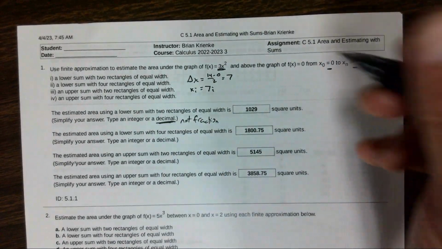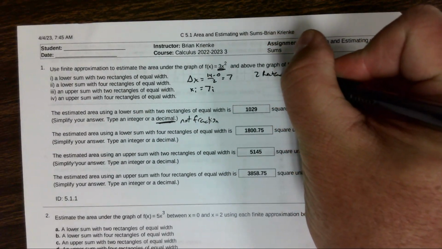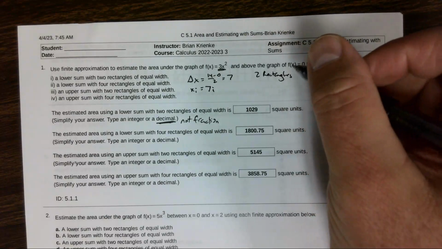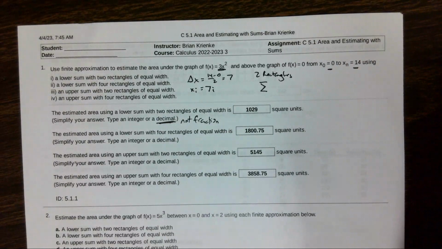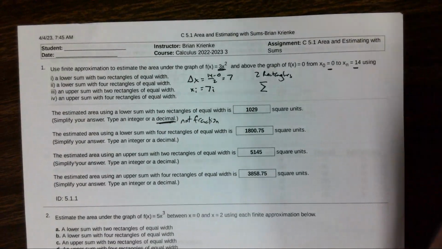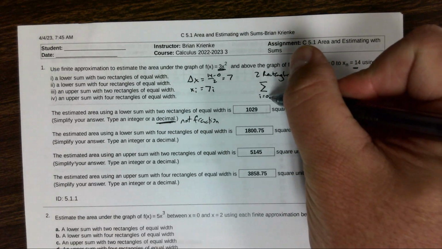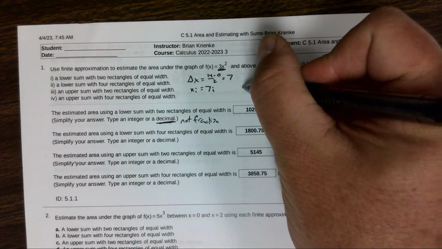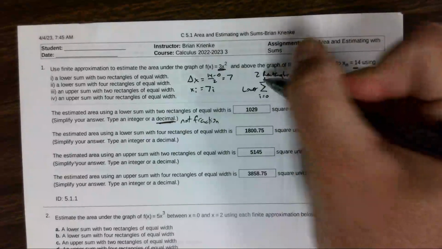Now, for the two rectangles, we need to do the sum, which is that fancy sigma. It means add up from here to there. So add up from the lower end being 0 to 1.